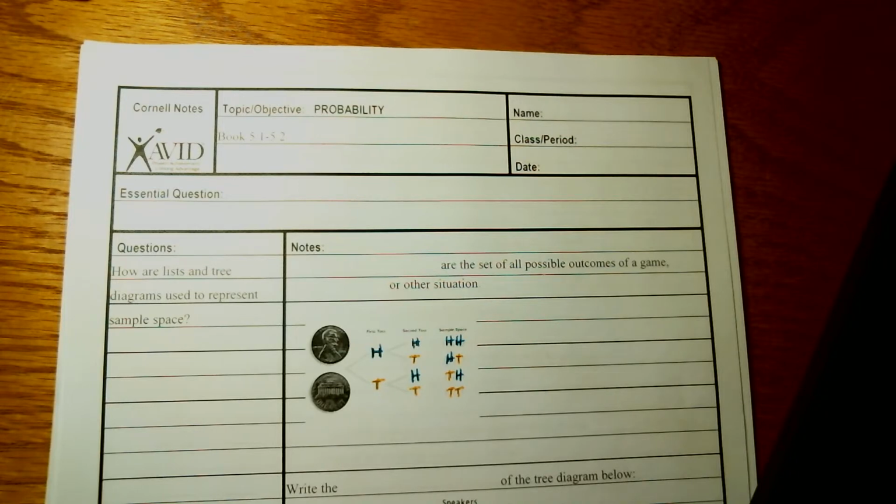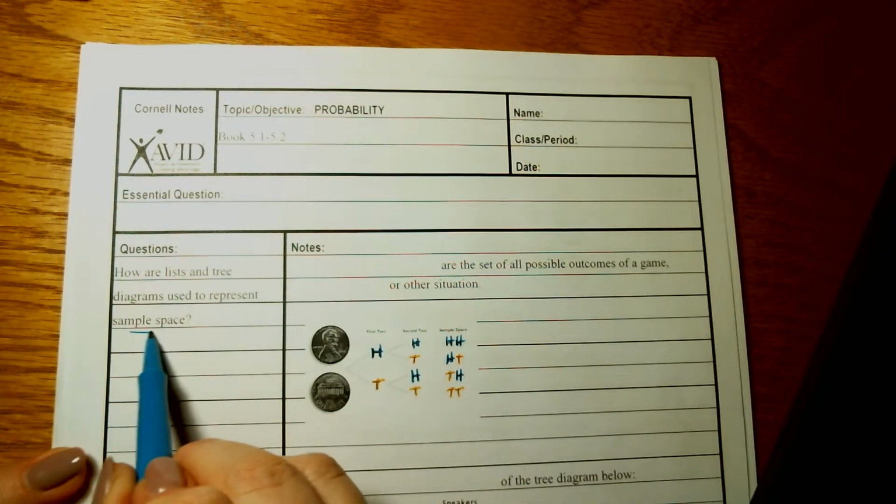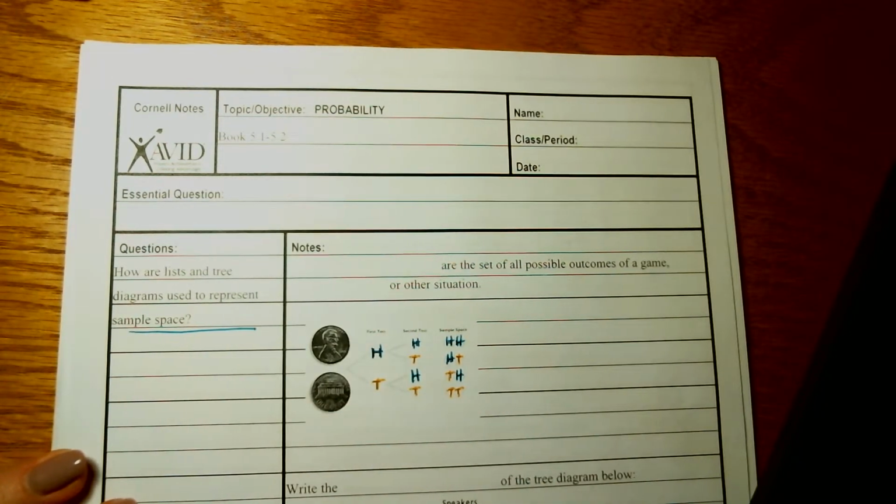How are lists and tree diagrams used to represent a sample space? That is our question we're going to look at. So some vocabulary to add in.